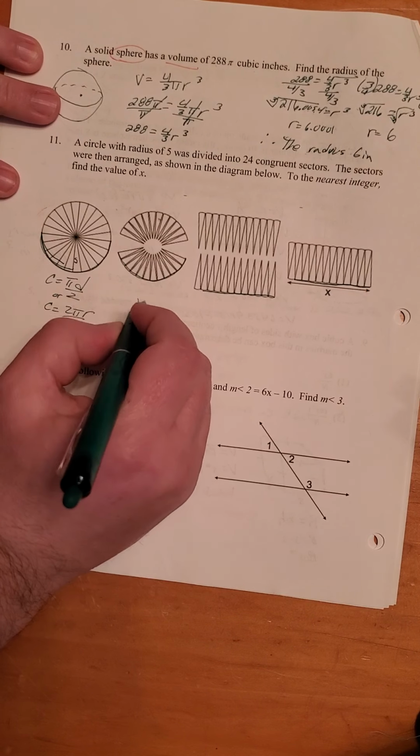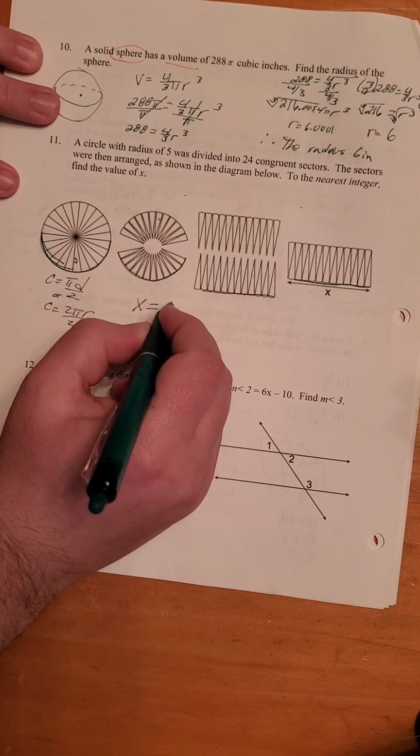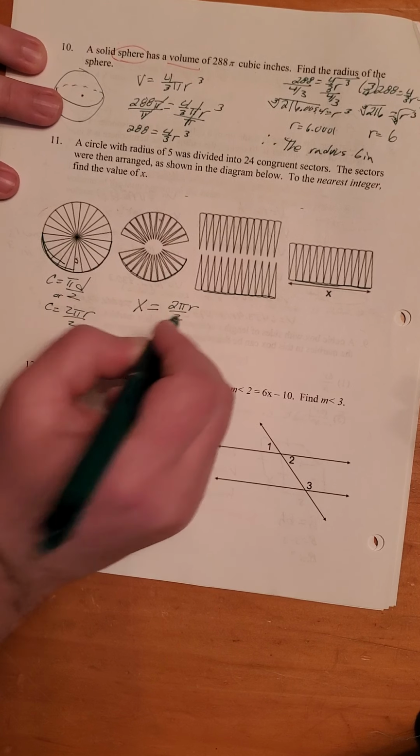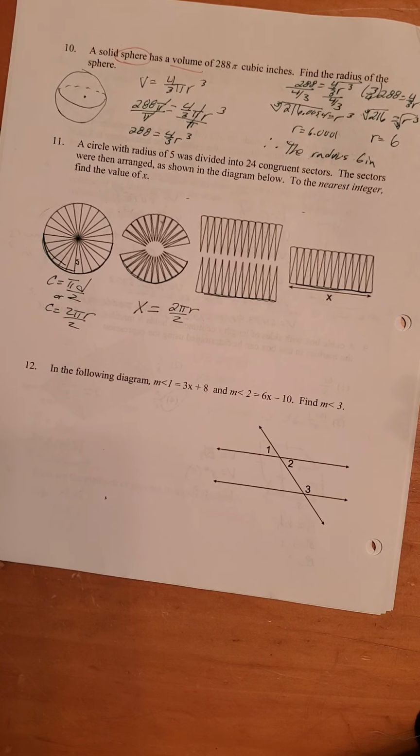So we know that x is equal to 2 pi r divided by 2. The radius is 5. So x equals 2 pi times 5 divided by 2. So it would be 10 pi over 2. And you can just divide out those numbers. So 5 pi.